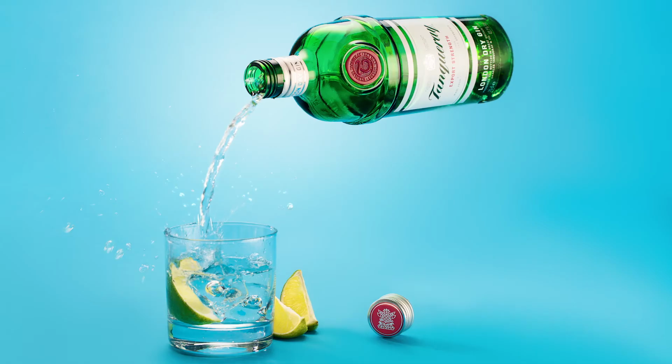Today we're going to be looking at how I did this floating bottle pour and how we went from this to the final image. So let's jump into Photoshop and see exactly how it was done.